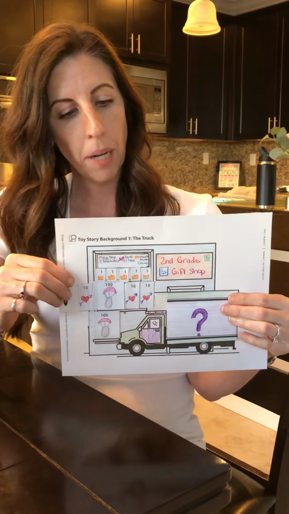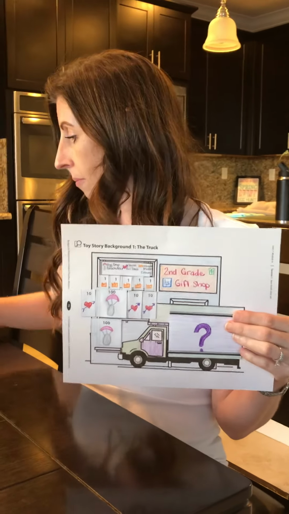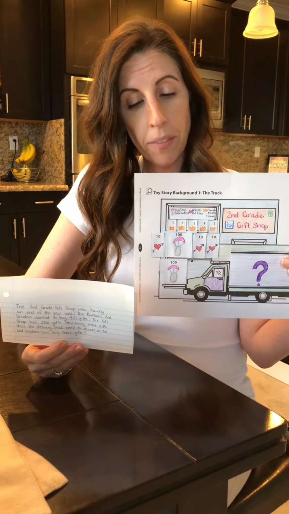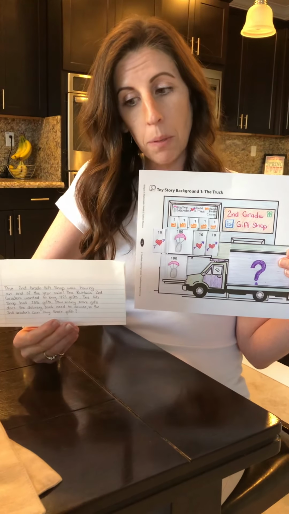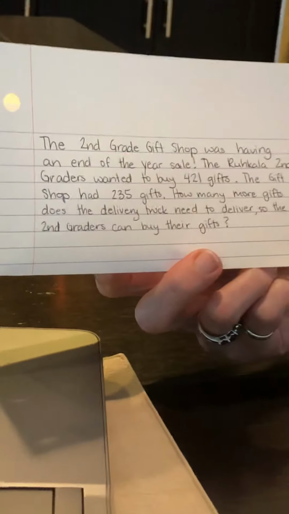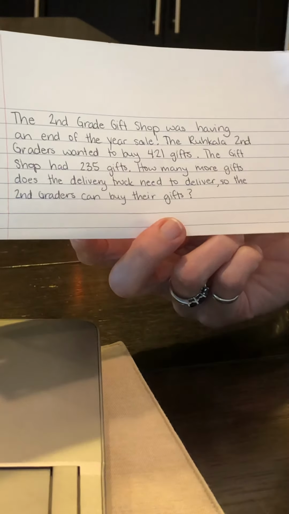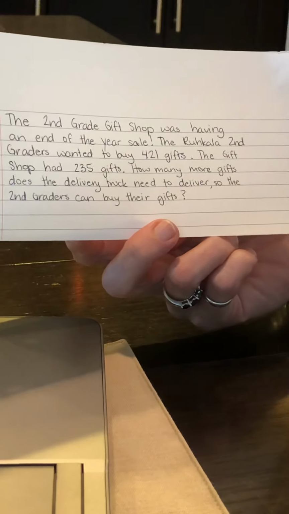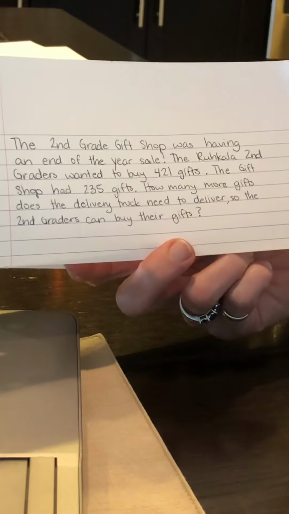Once you've completed your story problem background, you're going to create a story problem to go with your picture. Now, every story problem is going to be different because the picture and the number of cases, boxes, and singles you choose to use are going to be different. So I wrote the following story problem to match my picture. The Second Grade Gift Shop was having an end of the year sale. The Rugula second graders wanted to buy 421 gifts. The gift shop had 235 gifts. How many more does the delivery truck need to deliver so the second graders can buy their gifts?